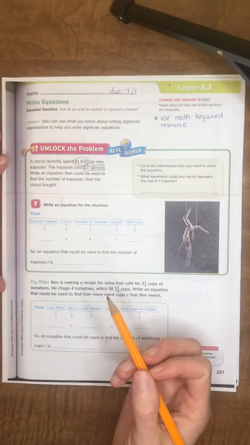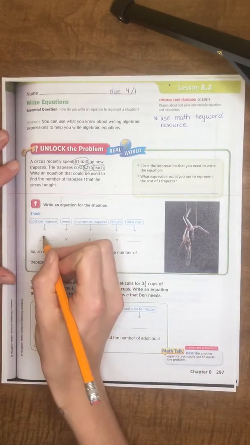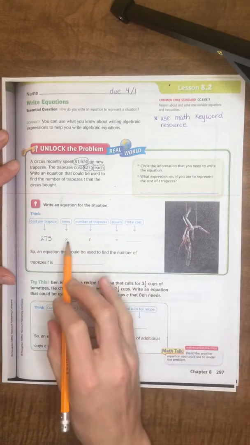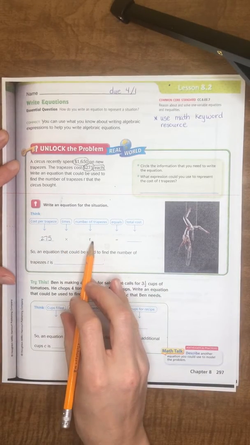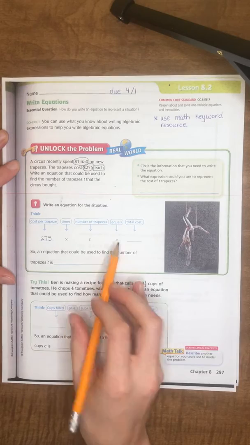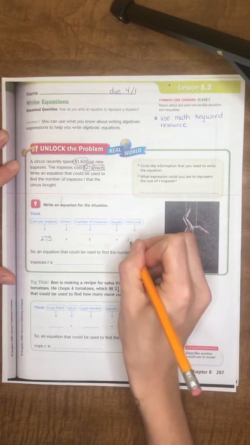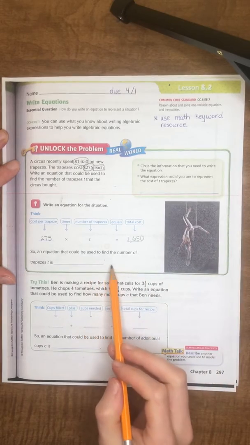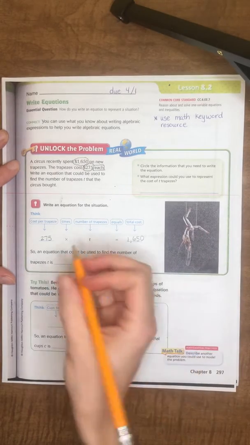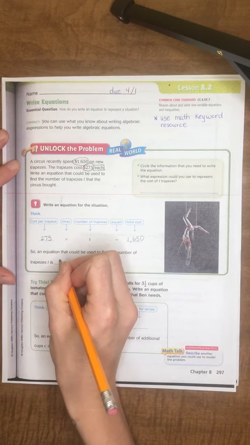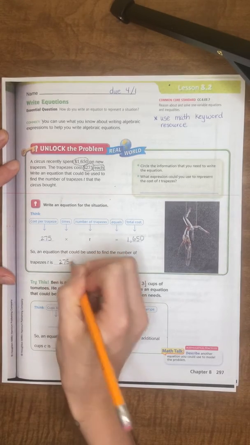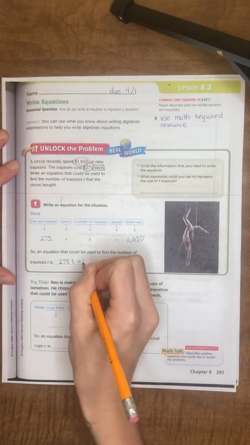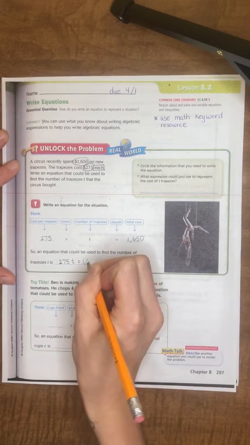So the cost per trapeze is $275 times the number of trapezes equals the total cost of $1,650. So an equation that could be used to find the number of trapezes is 275T equals 1,650.